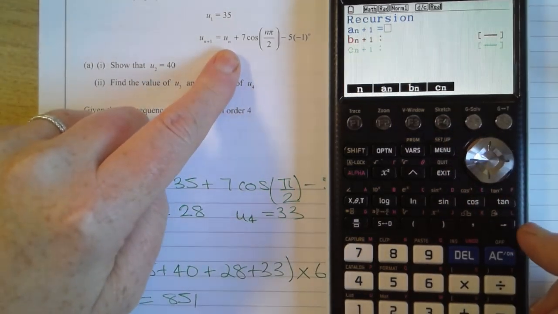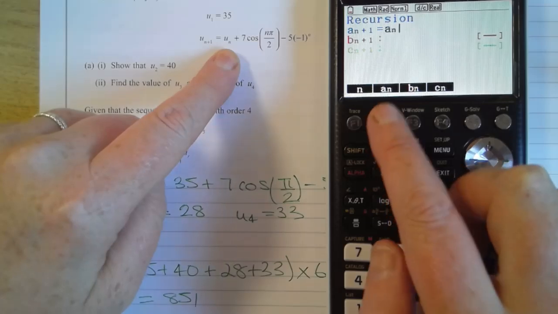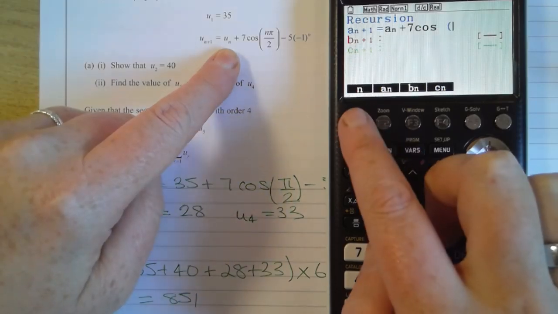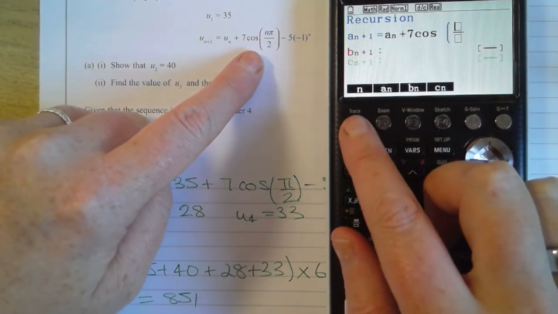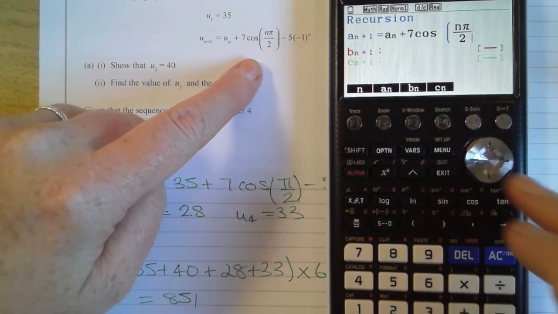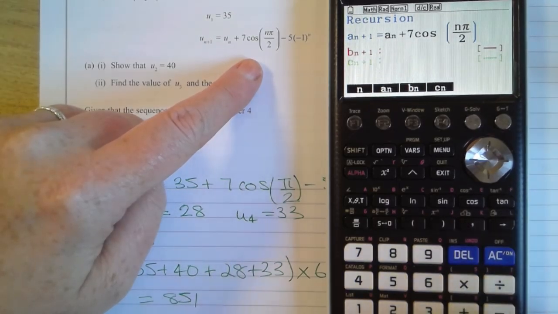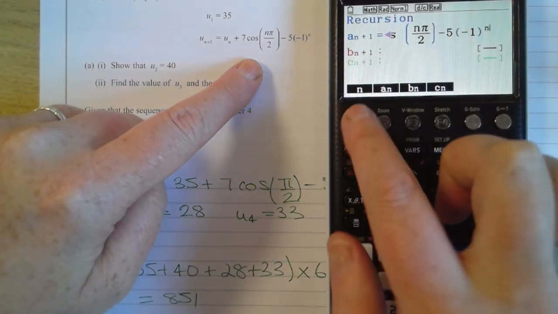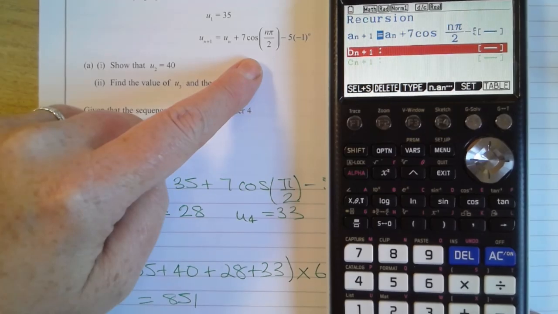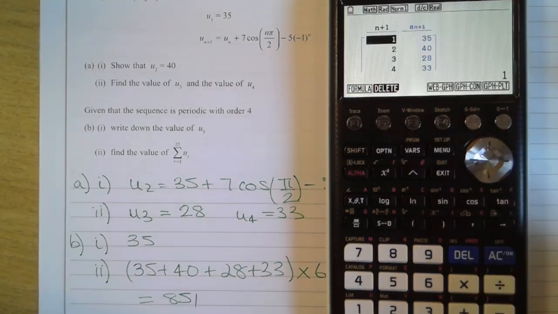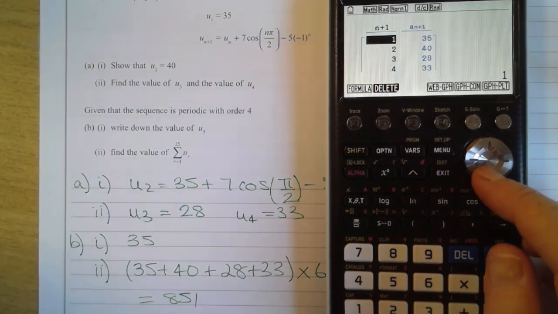Looking at our original function, we want the first bit to be a of n, and then plus 7 cos, open our bracket, and then we want n pi over 2, close the bracket, minus 5, minus 1 to the power of n. So we put in our function. If you press table, it then just gives us all the values. So that's quite helpful.